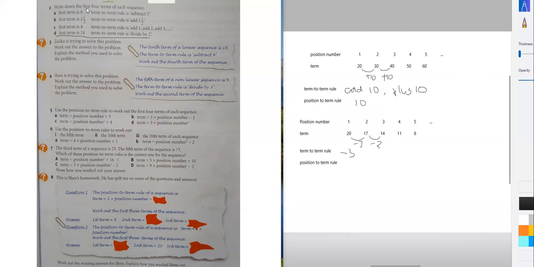For this case, they ask you to write down the first 4 terms of this sequence. It says the first term is 24. That means you will start with 24, right? Then the term to term rule is divide by 2. That means every time you need to divide by 2. So you need to write down 4 of them.